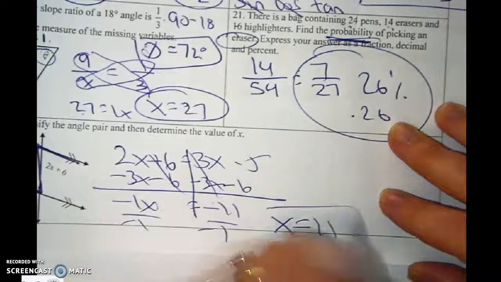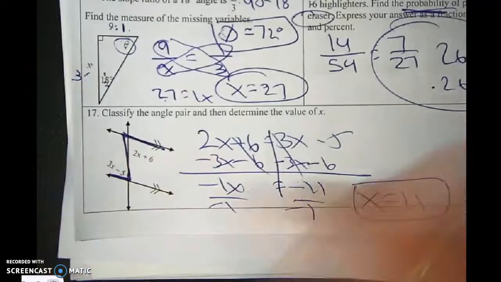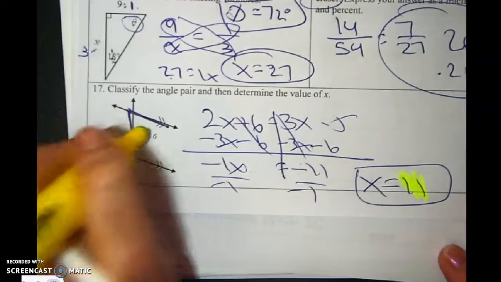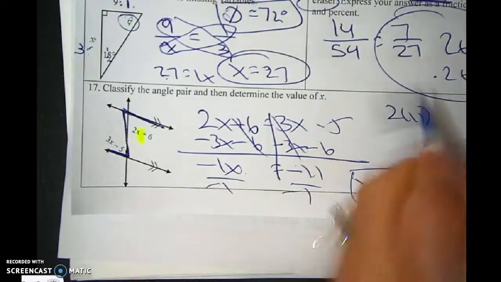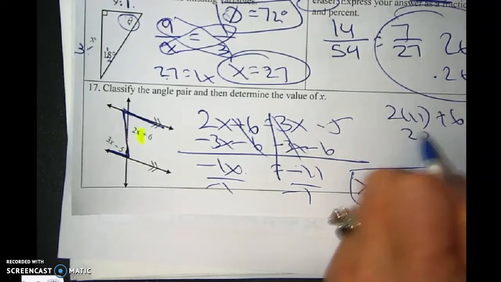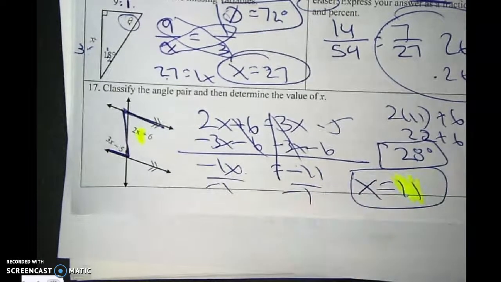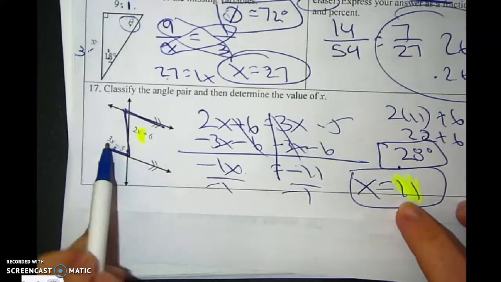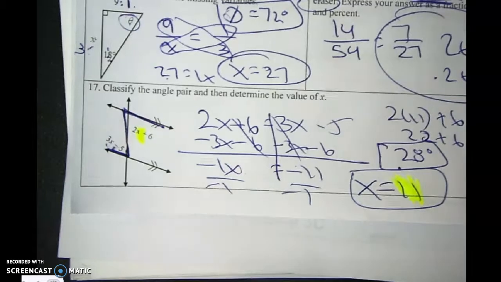X equals 11. Now, I don't know if on the test they're going to want x, or the actual angle. If they want the angle, you would take the 11, plug it in, and then solve. 22 plus 6, 28 degrees. Now, let's say you're not sure if you're right. If you come over here, 3 times 11 is 33, minus 5 is 28. They're equal. Okay, let's go to the next page.